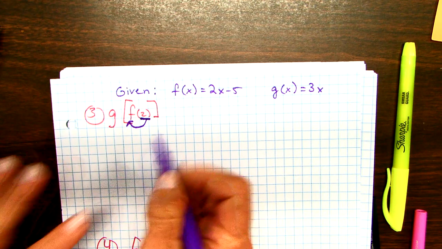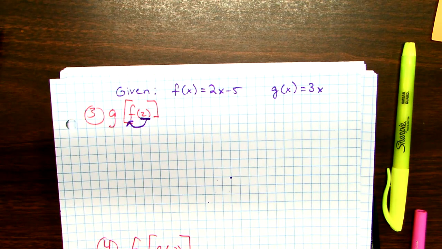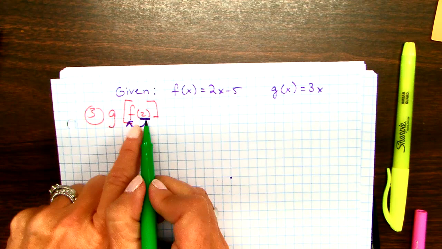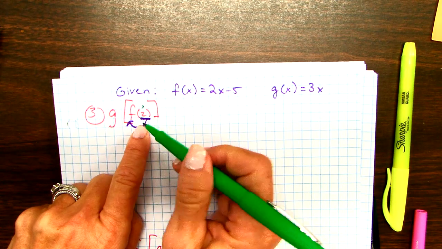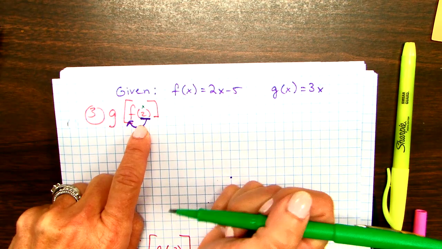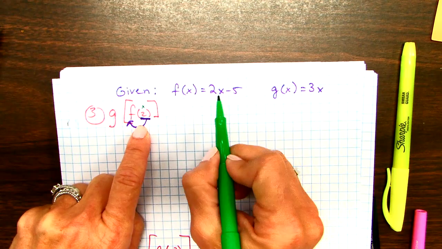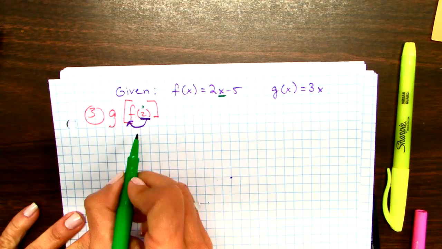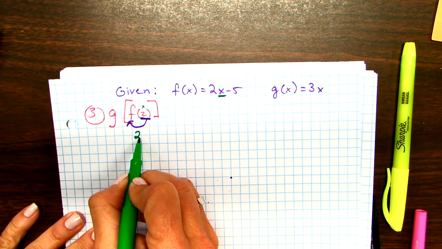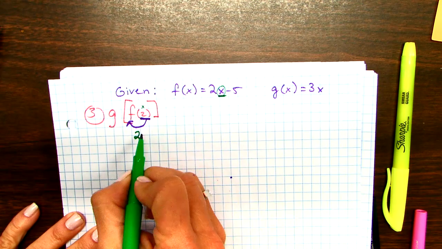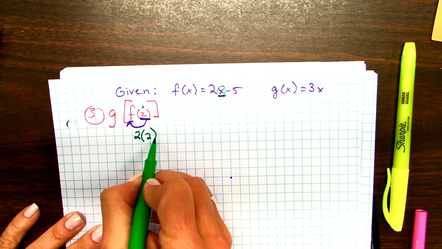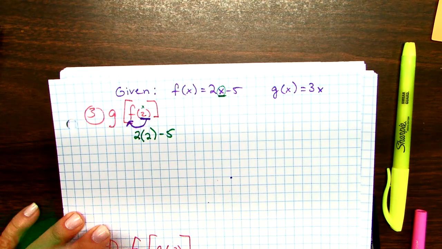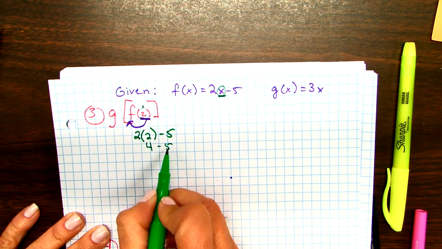Whatever you get there goes into the g function. So I'm going to take, right, this is always x. I'm going to put 2 in place of x in the f function. So for this part right here, I'm going to do 2, take out this x, plug in whatever number they gave me, minus 5, and simplify it.